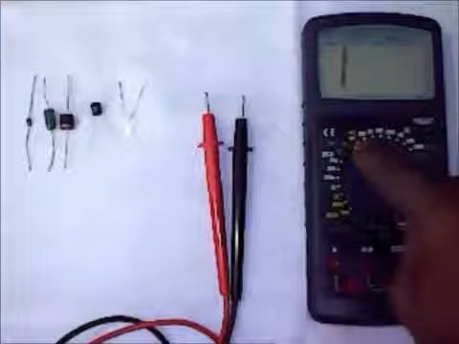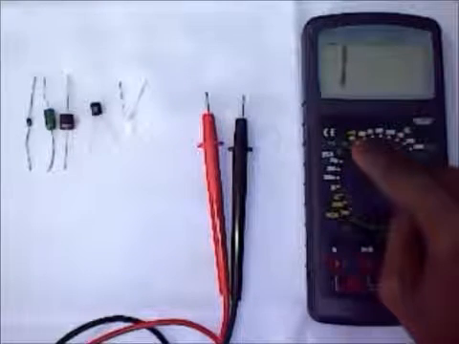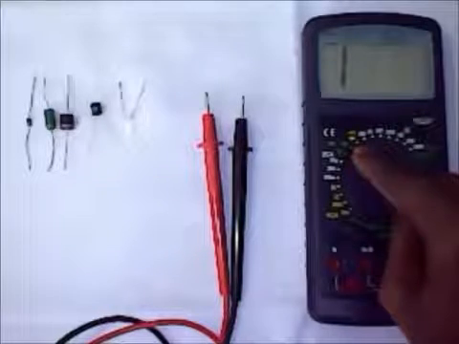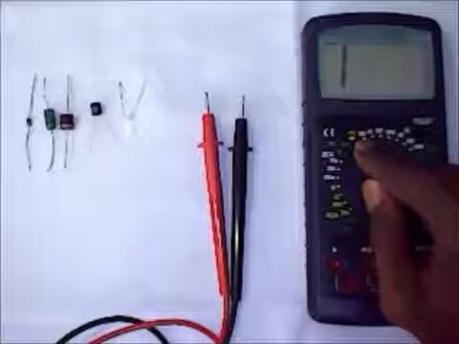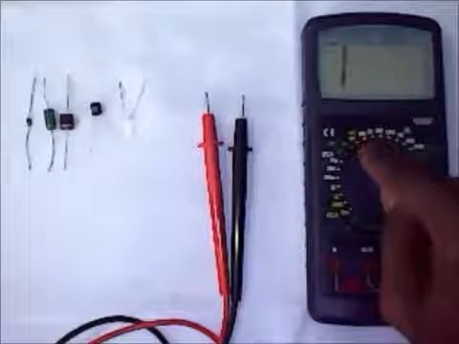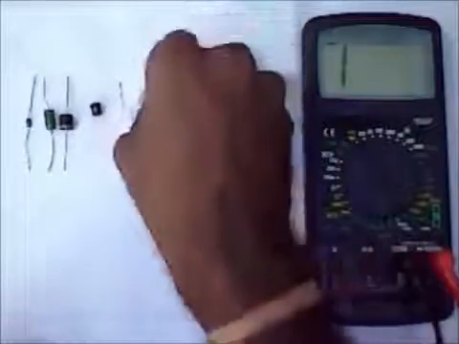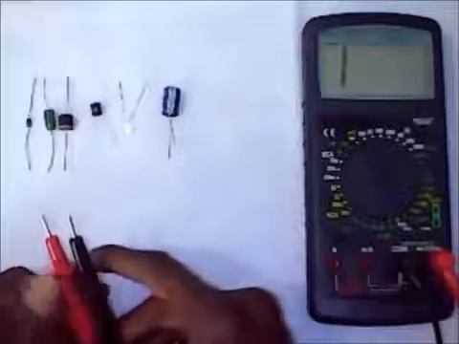This symbol here, the diode symbol, shows us that you can check different types of semiconductor devices with the help of this multimeter. So I have put this switch in the diode symbol range, and we have here a number of devices: the diodes, capacitor, LED, and one more capacitor here. We shall check all these devices one by one.